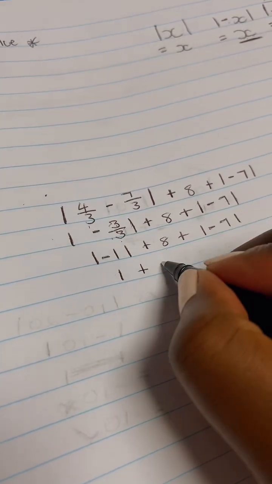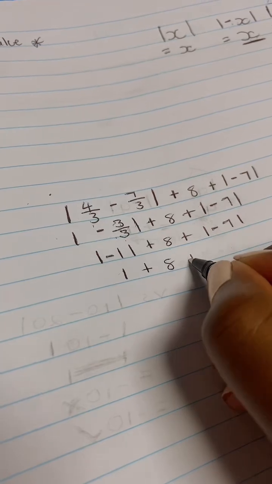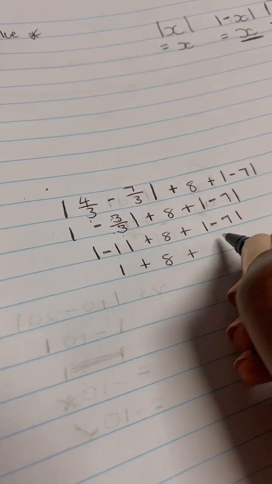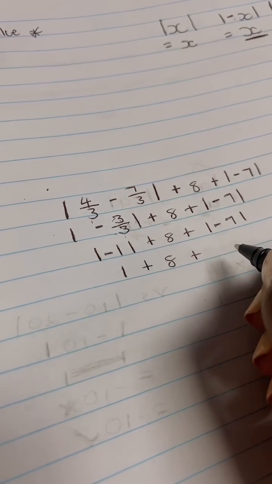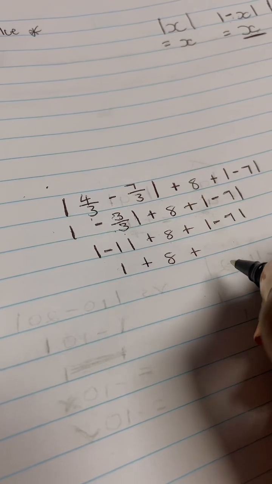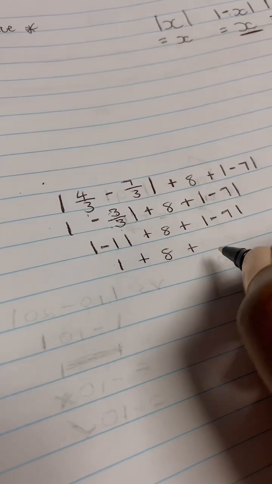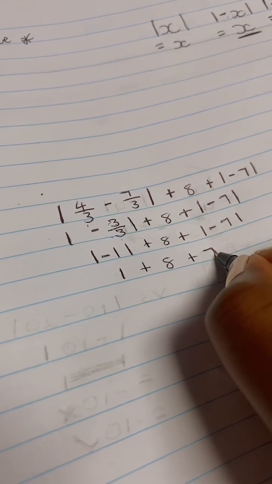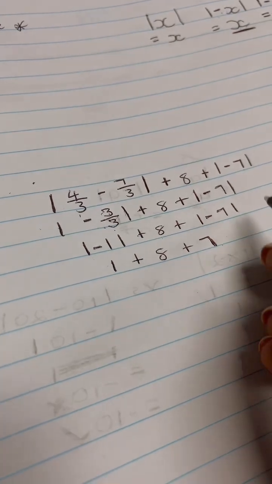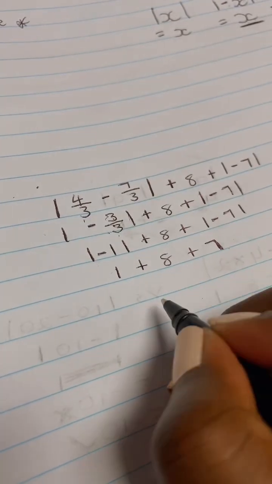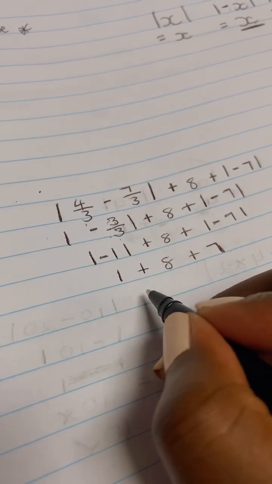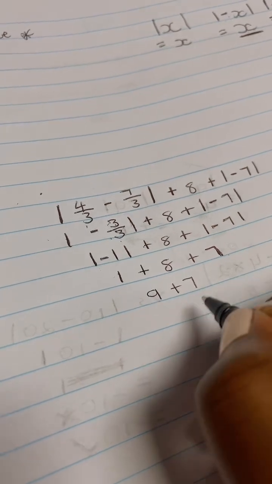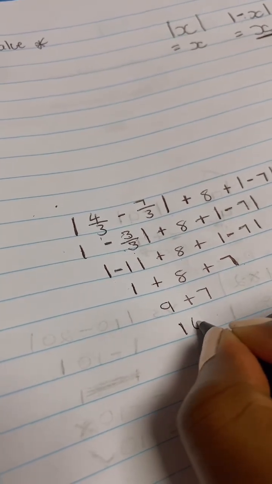Plus 8 plus. Now, I already told you cannot take a negative number outside of these gates. They do not allow negative people into their club, okay? Only positive. So we have to change that to positive 7. Now we can add everything together. So 1 plus 8 is going to give us 9 plus 7, going to give us 16.